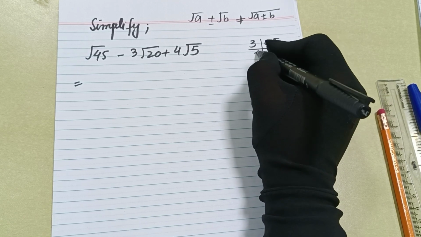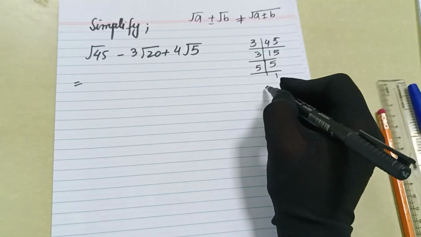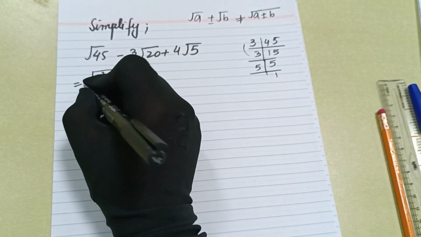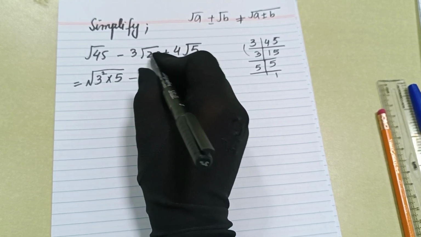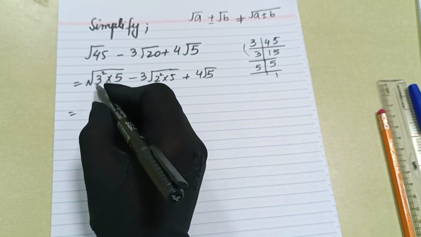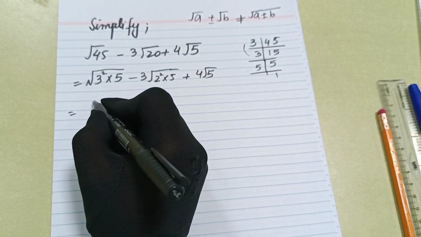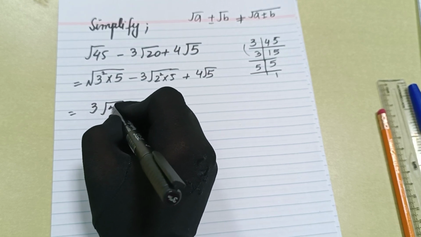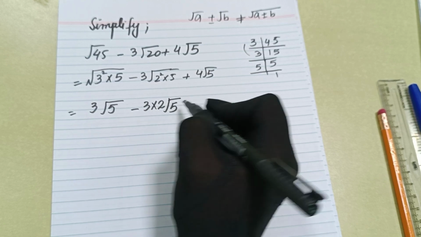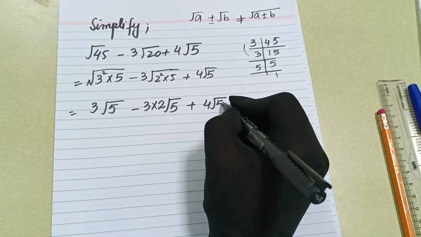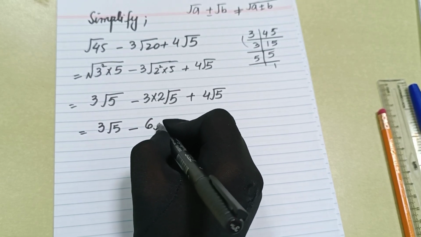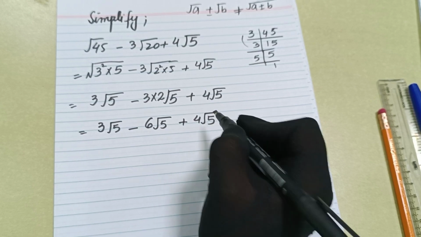Can be divided by 3. Okay. Second number 20. This is 3 square into 5 under the square root, 3 times. 4 5s are 20, means 2 square and 5, plus 4 under root 5. 3 square, as it is square, will come out of the square root as a simple 3. This 5 will stay inside the square root. This 2 will come out of the square root and it will become 2 under root 5, plus 4 under root 5. 3 times under root 5 minus 3 2s are 6 times under root 5 plus 4 times under root 5.